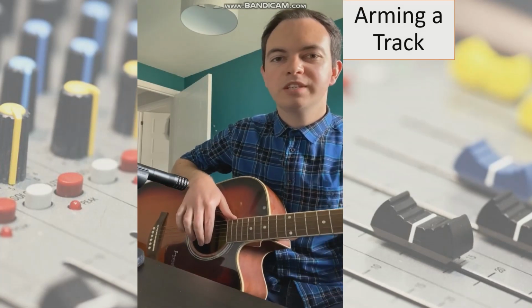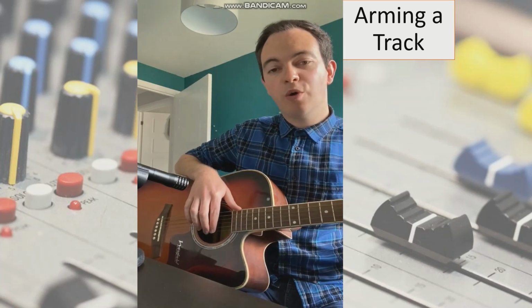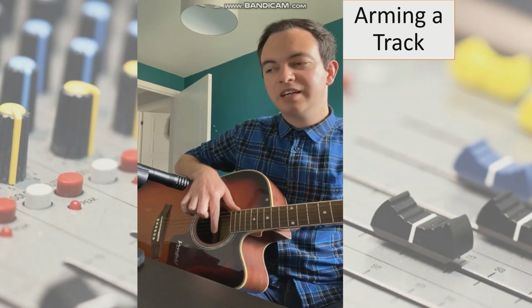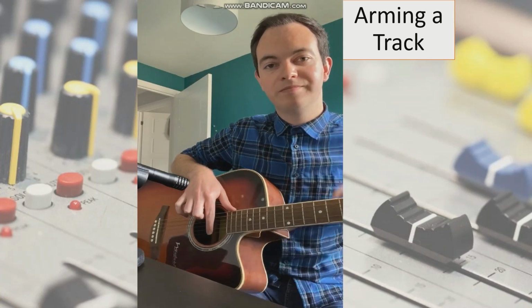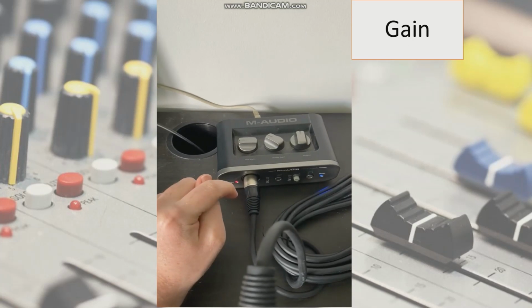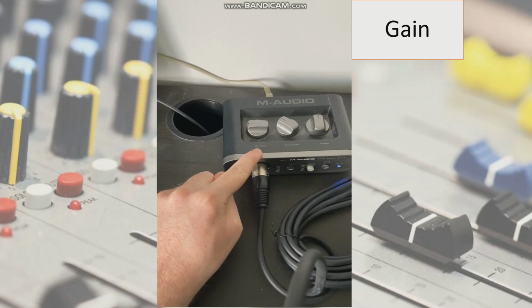Now I'm going to just play something really simple, Pirates of the Caribbean. Now what I need to do whilst I'm playing this is to ensure that the signal is still saying green. Now on my audio interface, there is a dial called mic gain. Can you see that there?